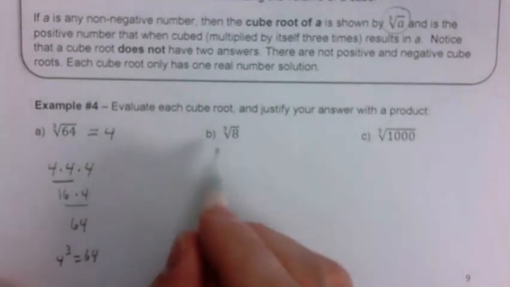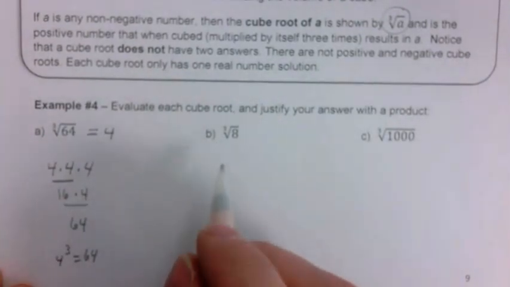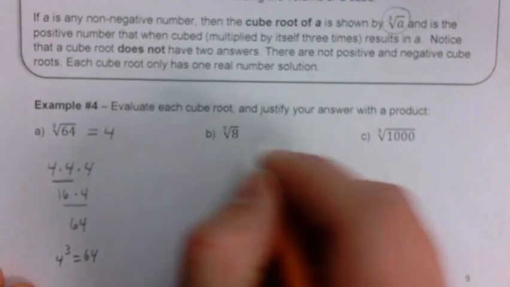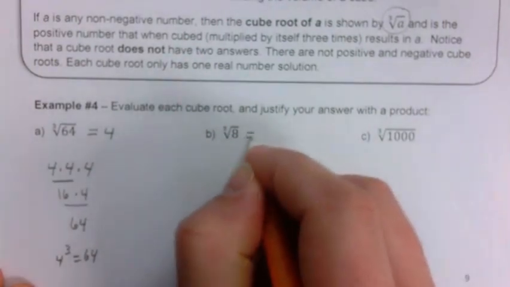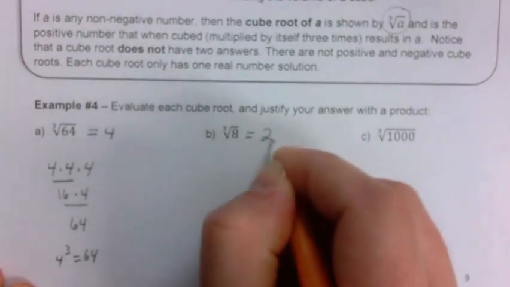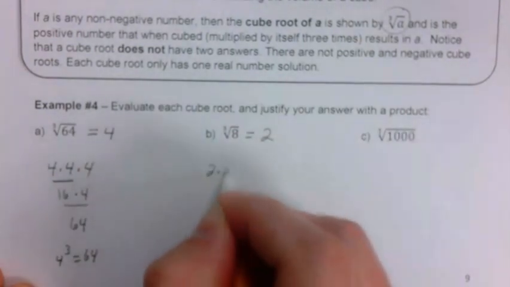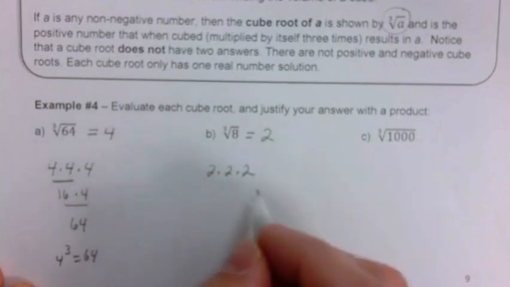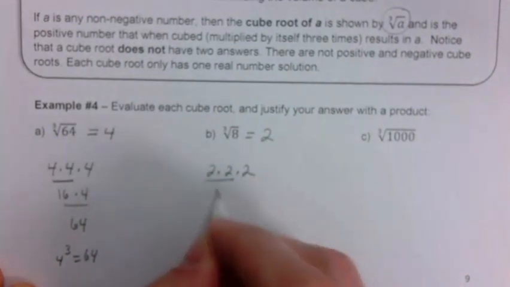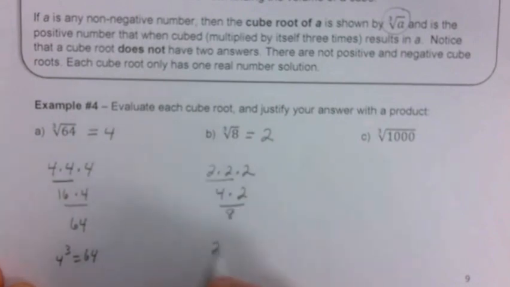Letter B asks, what is the cube root of 8? If I look at my chart, again, the cube root of 8 is going to be equal to 2. And again, I'll justify that with a product, 2 times 2 times 2. If I do 2 times 2, that gives me 4, and 4 times 2 gives me 8. So 2 to the third power, or 2 cubed, is equal to 8. So the cube root of 8 has to be equal to 2.